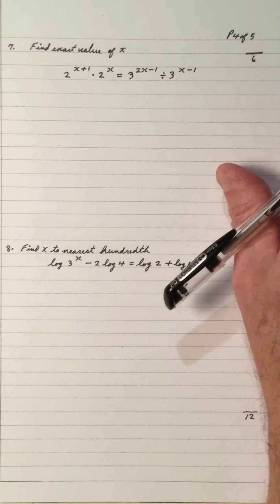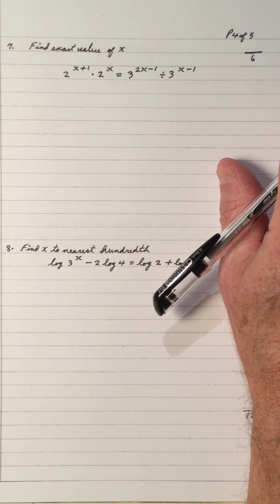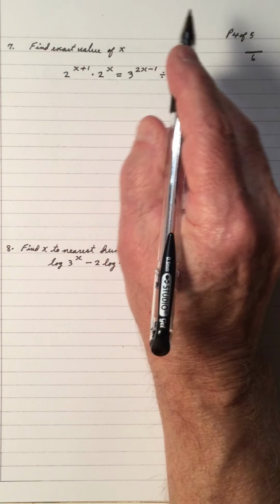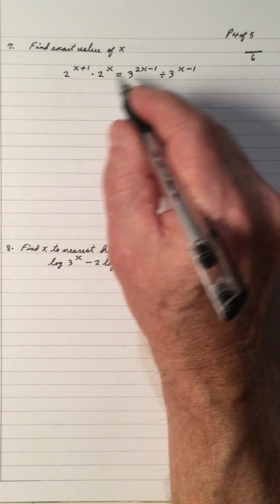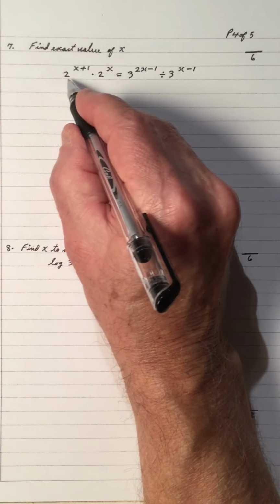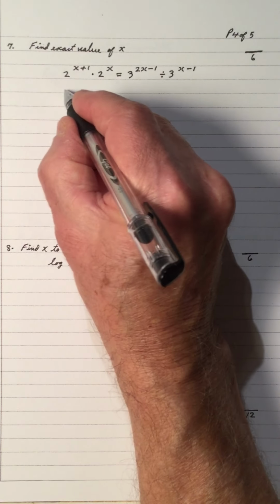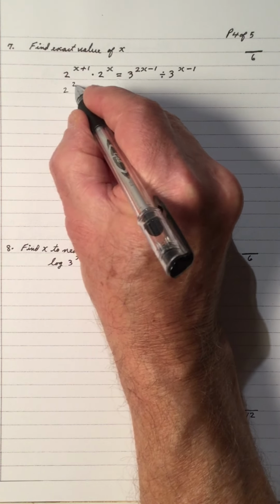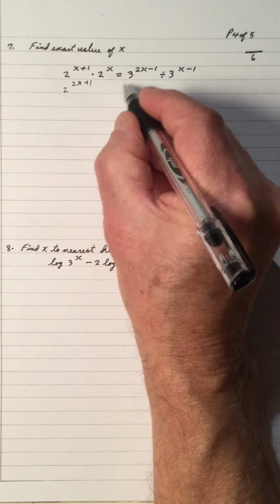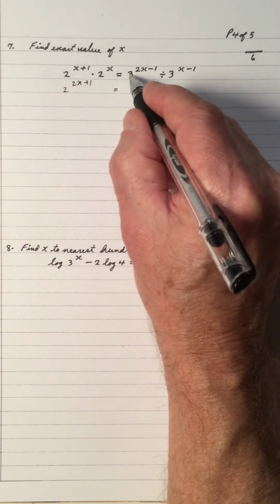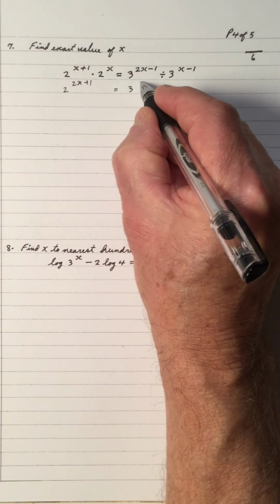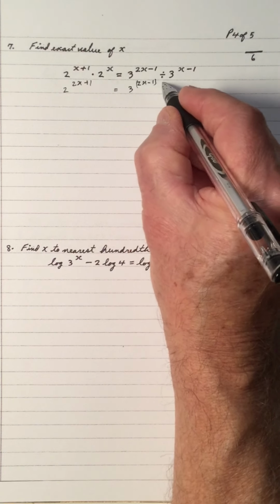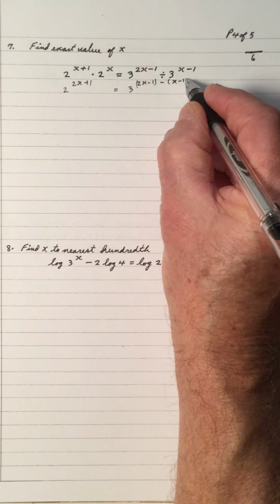And I remind you that the questions are done in the order of the videos. Find the exact value of x. So we have base 2s and base 3s. So because we have base 2s here, when you're multiplying, you add. So x plus 1, add on x is 2x plus 1. And again, you're dividing, you have like bases. So I'll do the algebra on this one. So there's 2x minus 1, subtract x minus 1.